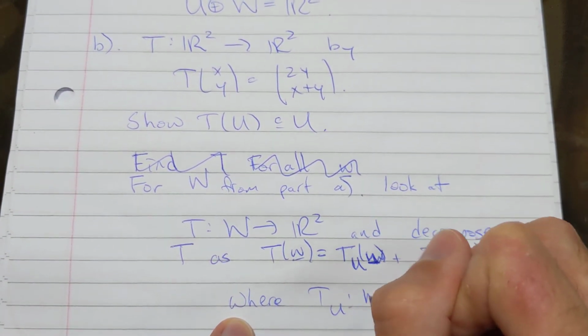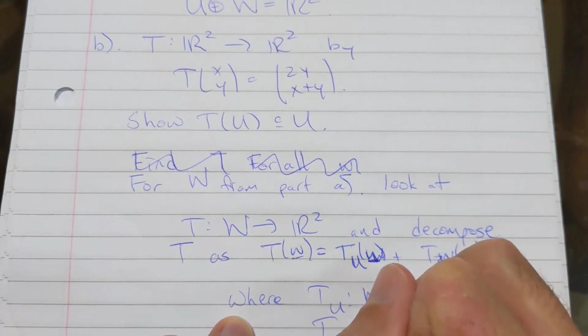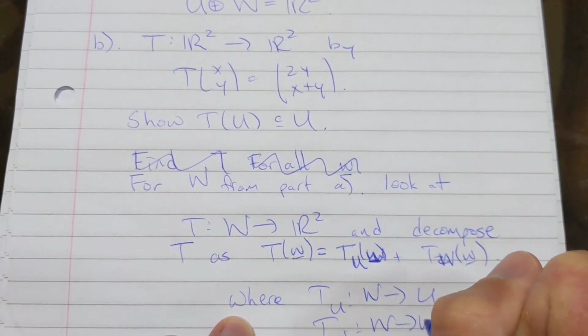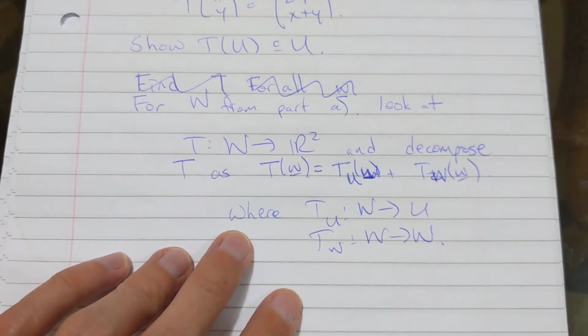Here T_U is going to go from W to U and T_W is going to go from W to W.